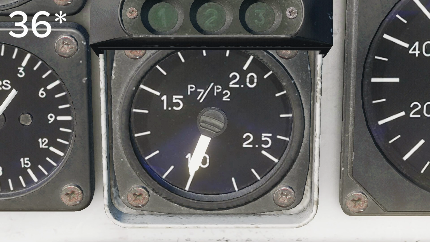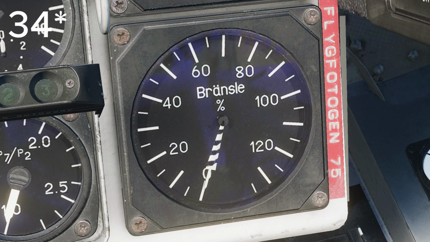The fuel flow gauge measures how much fuel is flowing into the engine in kilograms per hour. The fuel gauge is quite compactly informative while remaining simple to a trained eye. The thin white pointer shows you the actual fuel amount in percentage up to 135%. The black and white lined pointer is how much fuel you will have left when you've reached the selected waypoints.